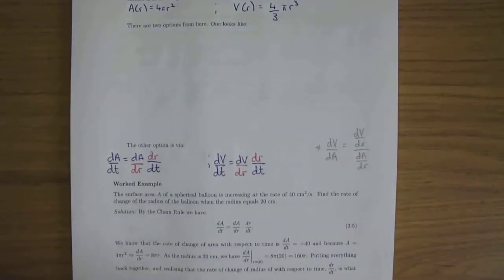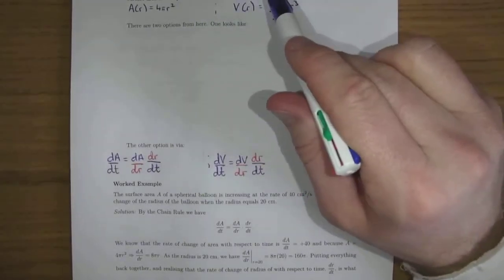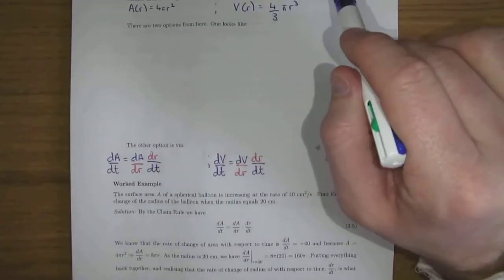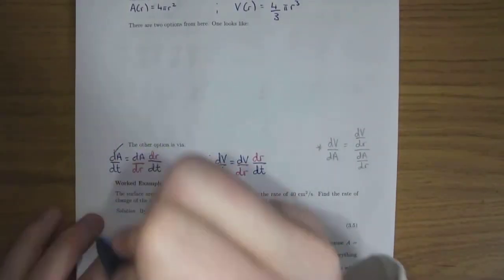You kind of break it into two. Okay, now what do we know? What do we not know? The first thing it says, the surface area of this sphere is increasing at a constant rate of 500. So that means that you know dA/dt. Okay.